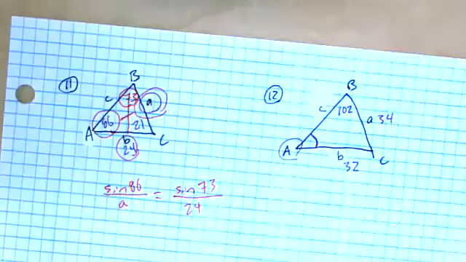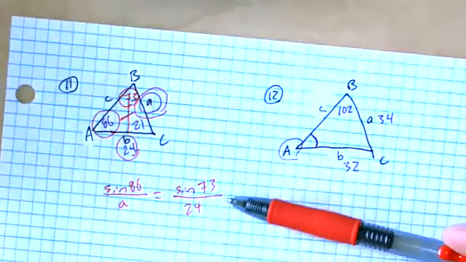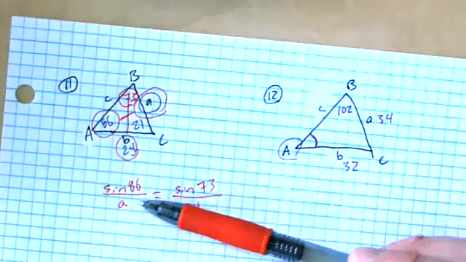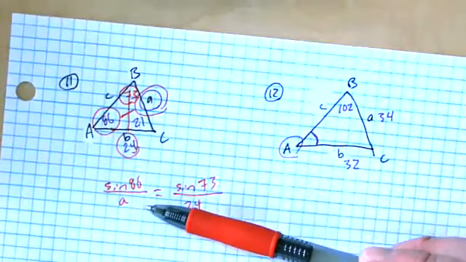By the way, would we need to worry about ambiguous case for this problem? No, how can you tell? We're solving for a side. When you solve for a side, you never have to worry about ambiguous case.